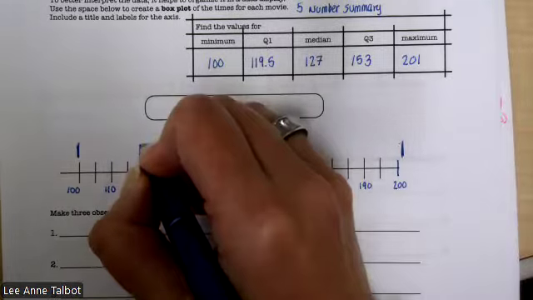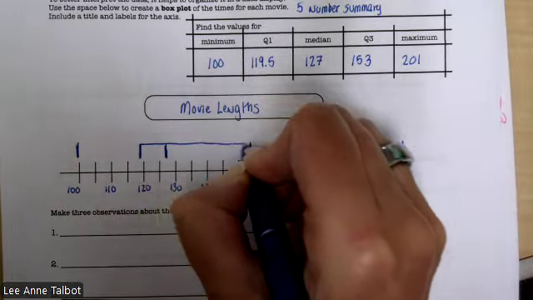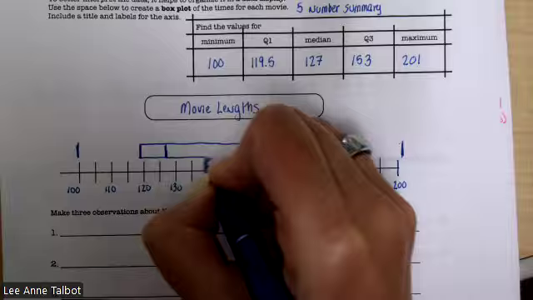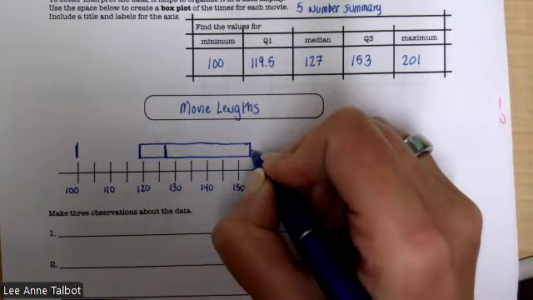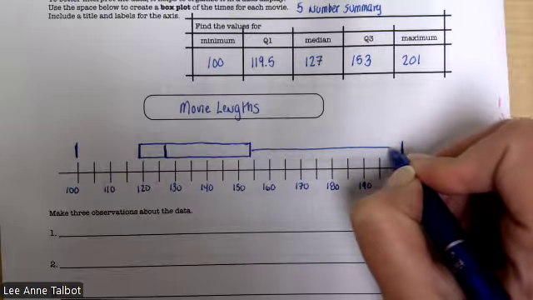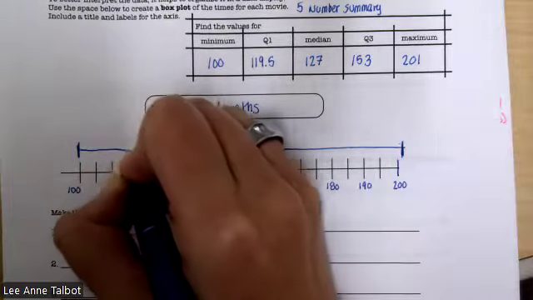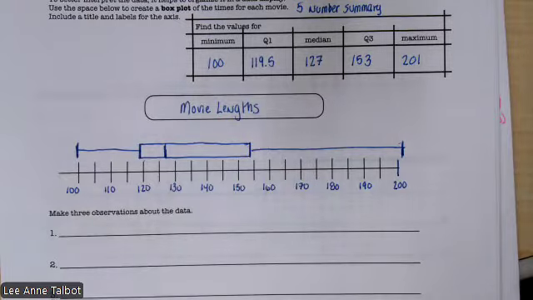And then you connect the middle three to make your box. And then you connect the outside ones and make the whiskers.